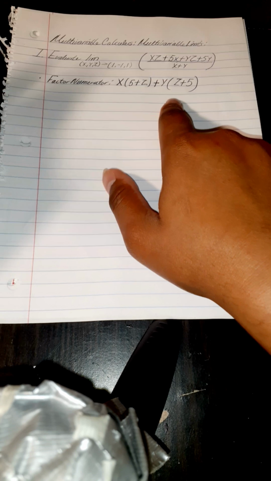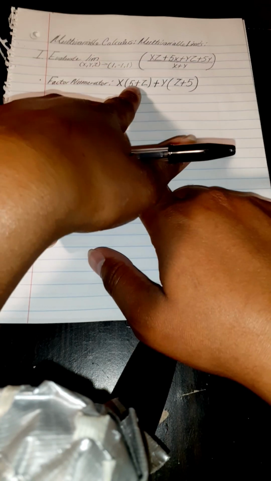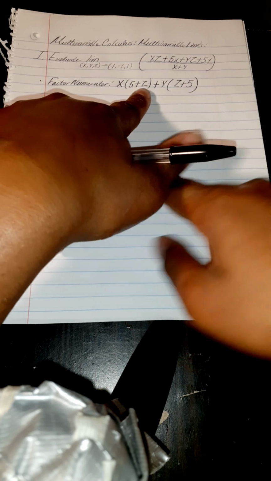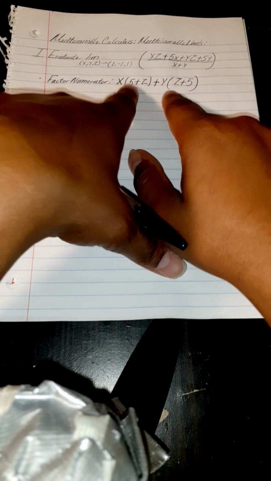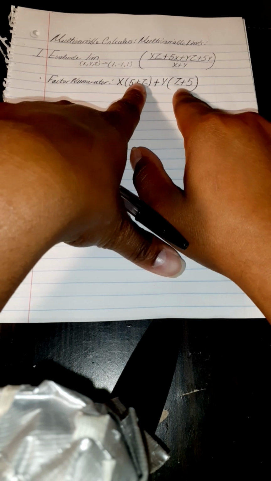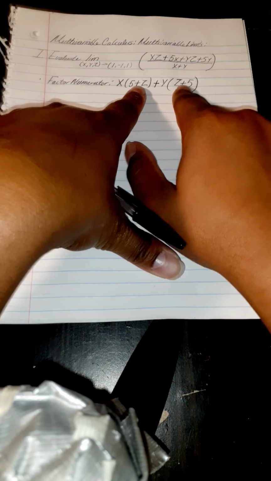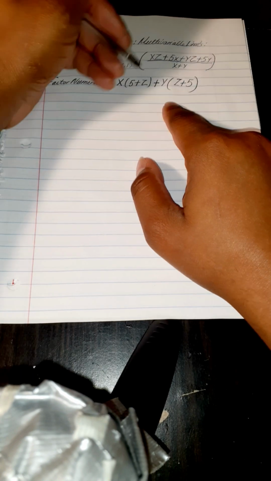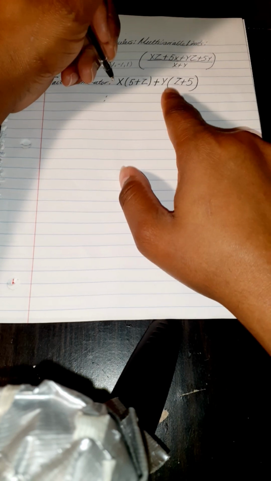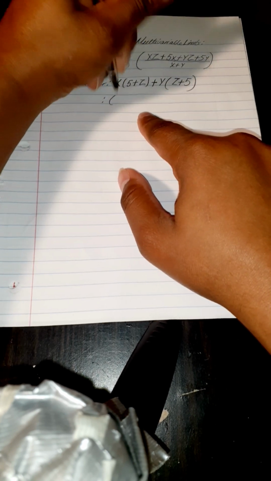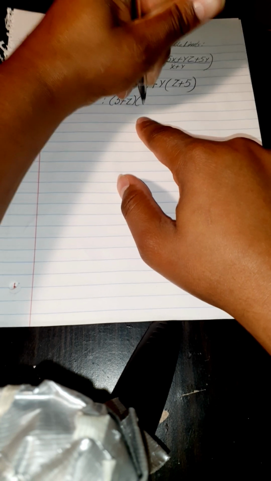Now recall that since addition is commutative, 5 plus z is the same thing as z plus 5. So since these are essentially the same thing, I can factor out a 5 plus z from my numerator, because we have two of them. If I factor out one of those, what we end up with is (5 plus z) multiplied by (x plus y).